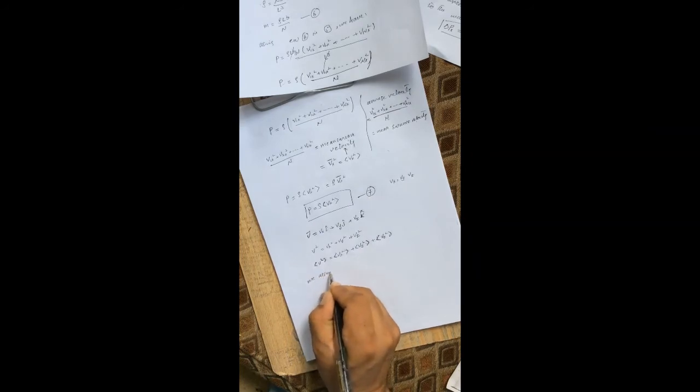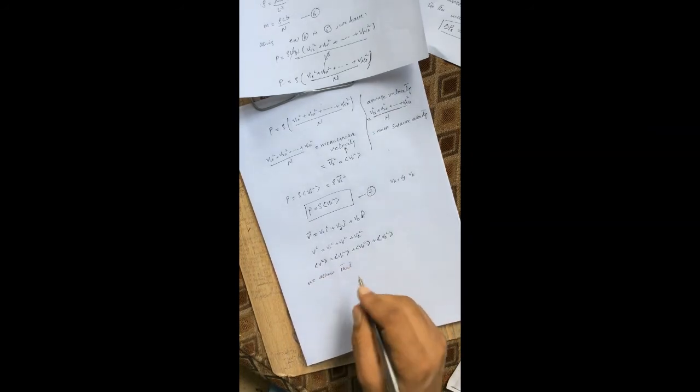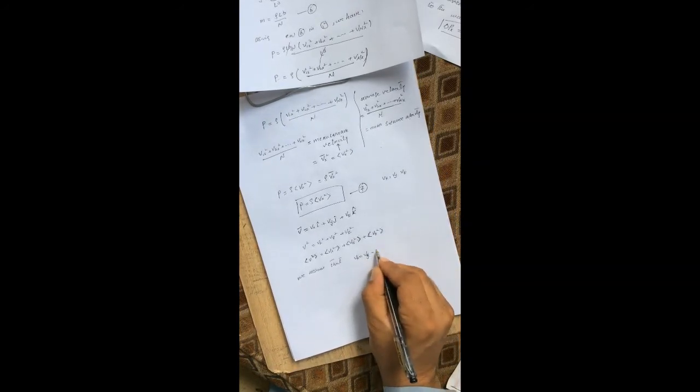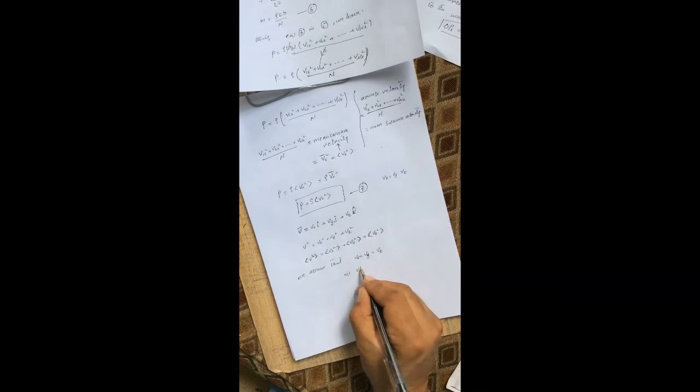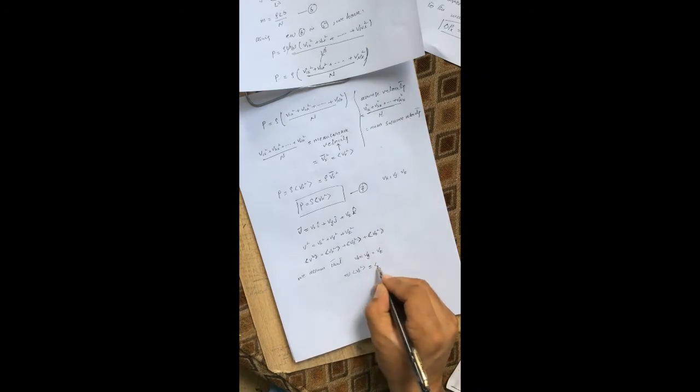Now we assume that the velocity of a molecule along the x-axis will be equal to the velocity along the y-axis, which will be equal to the velocity along the z-axis. So this implies that the mean square velocity along the x-axis will be equal to the mean square velocity along the y-axis, which will be equal to the mean square velocity along the z-axis.